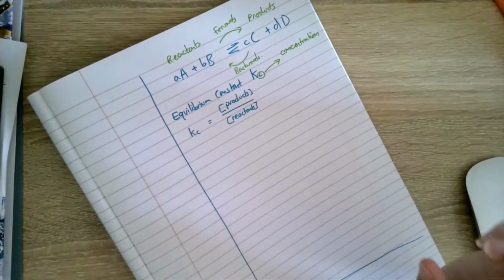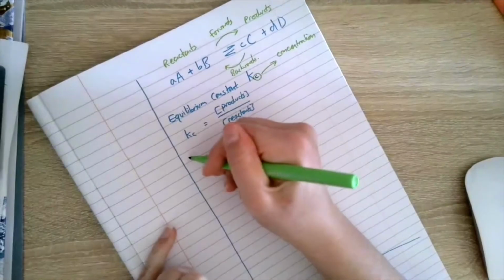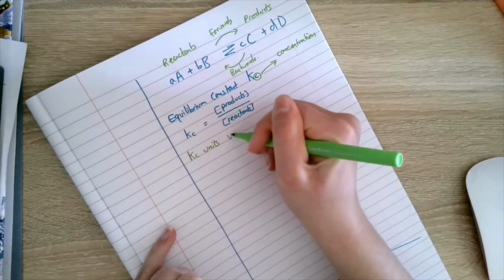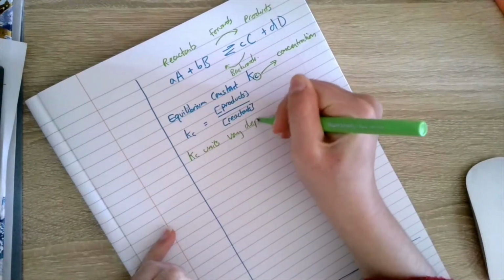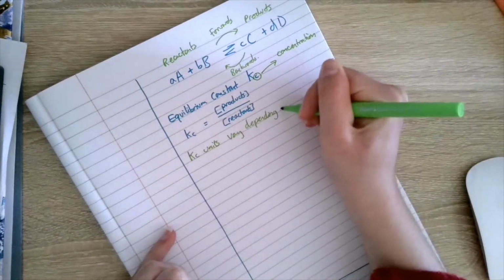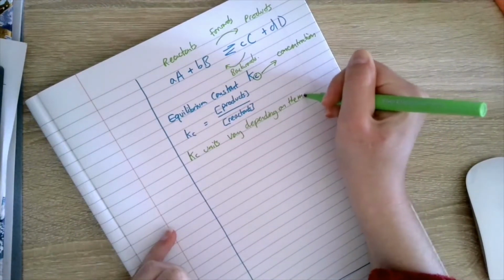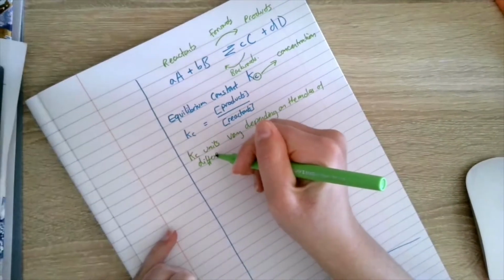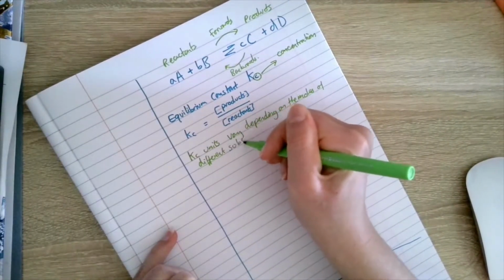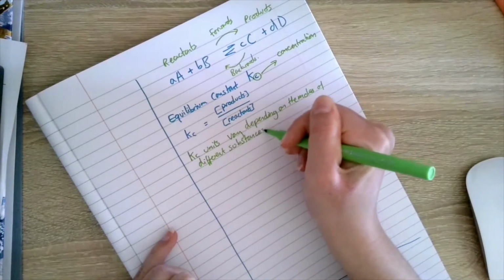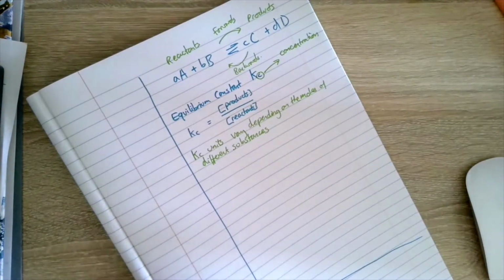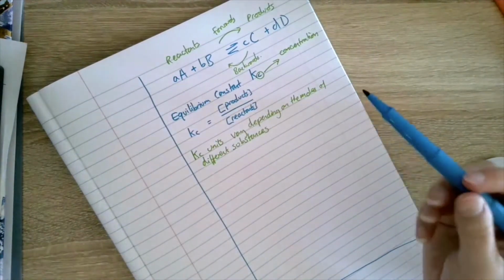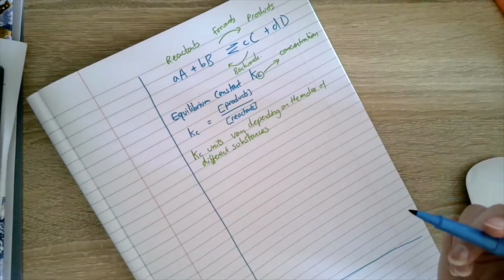Notice I haven't given any units, as our Kc units vary depending on the moles of different substances. Sometimes it won't have any units if we have the same number of moles on each side of the equation, then our concentration units cancel.